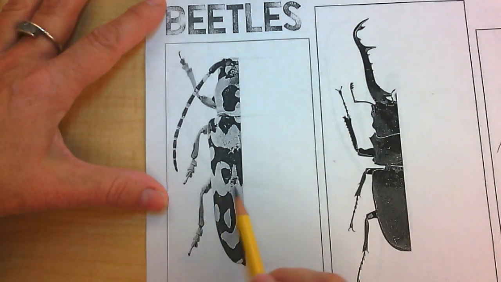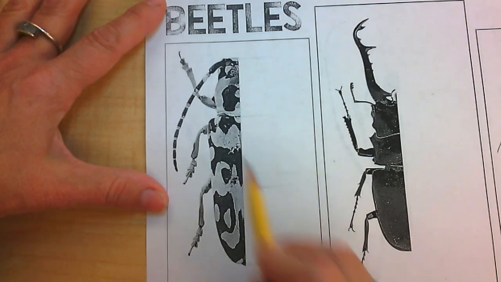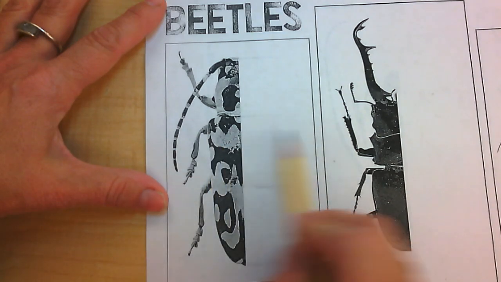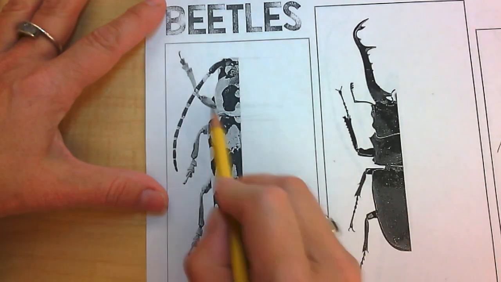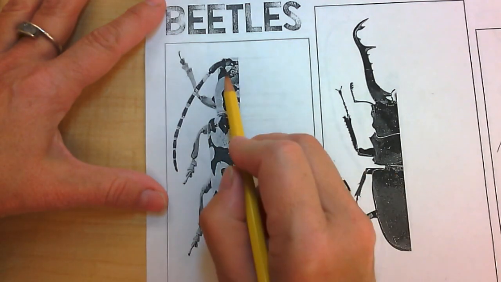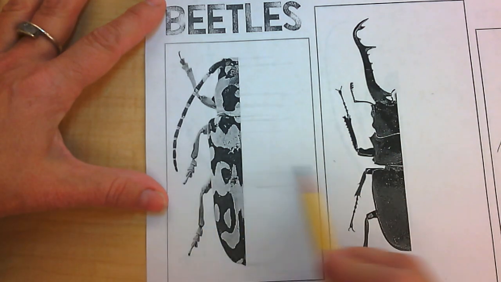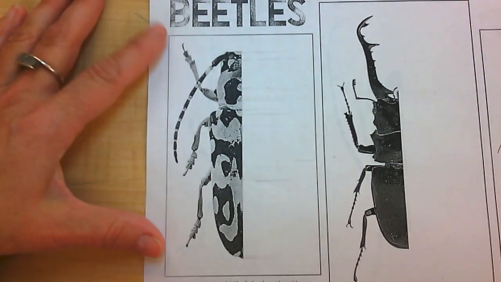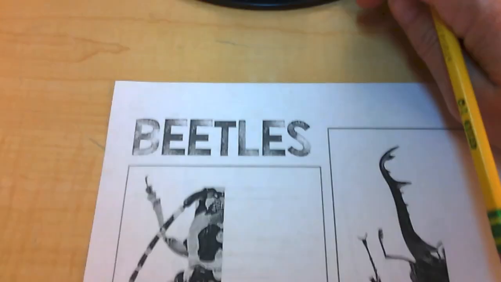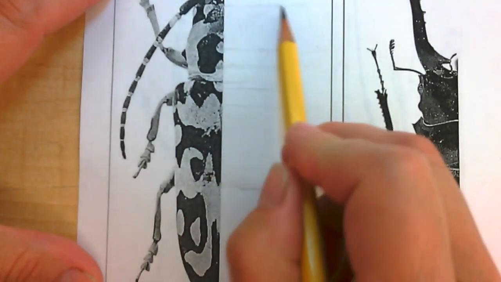We can also make construction lines that come out here. That's where the leg ends, where the leg begins, where this leg ends, where this leg begins, where this leg ends, where this leg begins, where the antennae ends, right? Where this antennae ends. So these are my construction lines. I know they're light, but you can see them, right? They're there. So these are my construction lines to just help me.